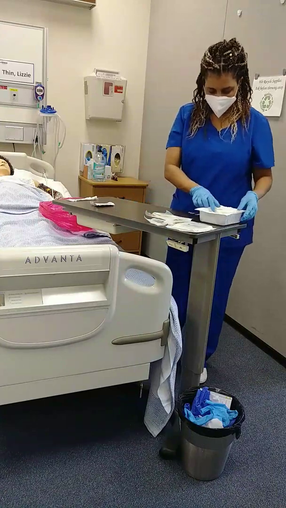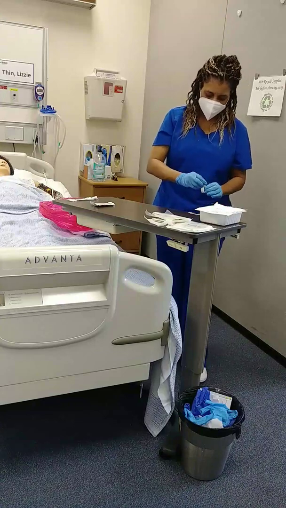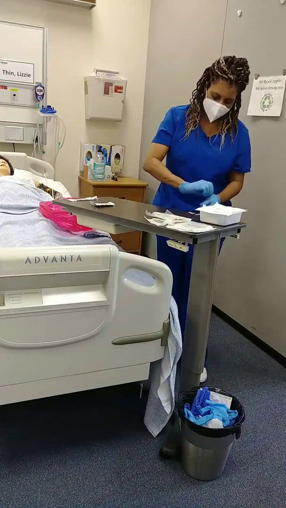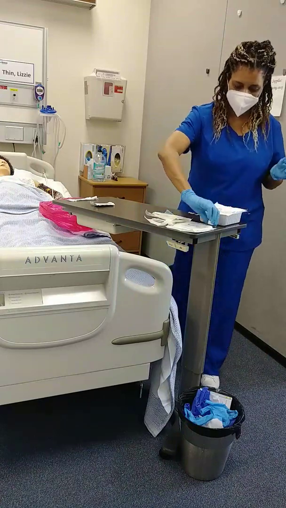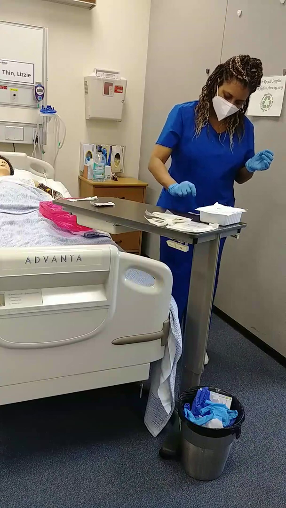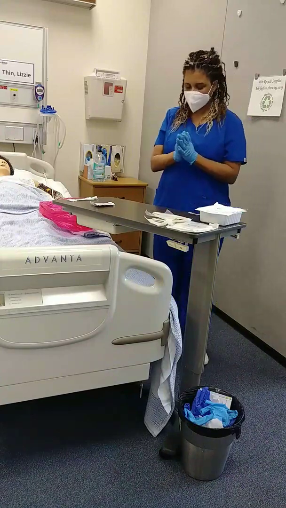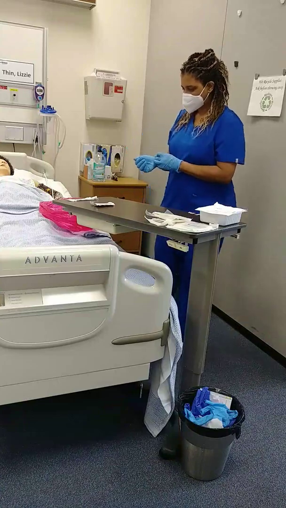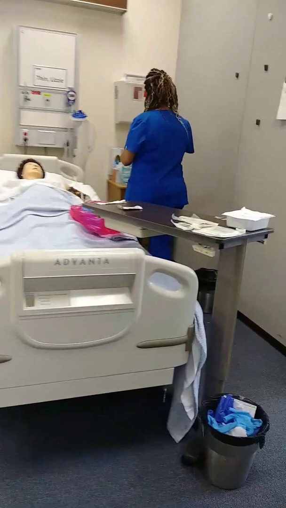Okay, and I'm going to go ahead and simulate breaking off tape to make sure that I have tape available once I perform putting on the clean dressing. And I'm simulating putting my name and today's date. Okay, now that I've had that set up, I'm going to touch these things and wash my hands.